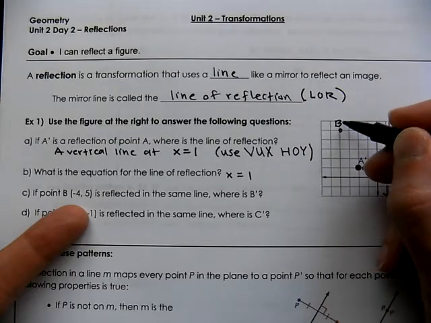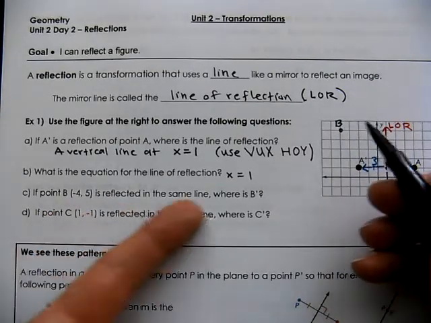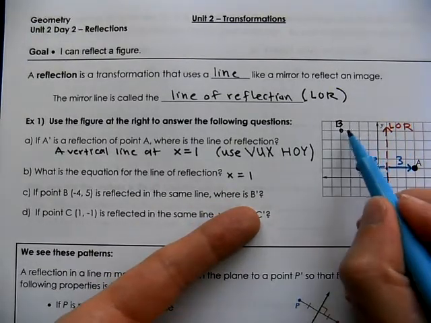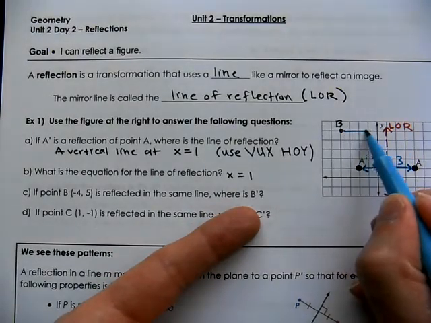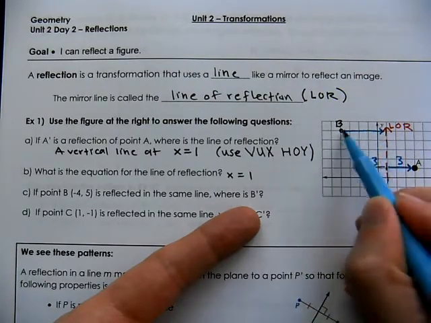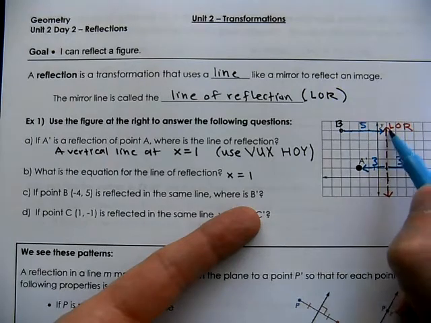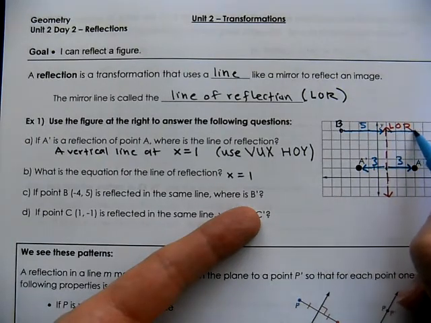There's point B. If point B is reflected in the same line, then where is B prime? Well, let's count the distance from that point B to that line of reflection. What is that distance? 1, 2, 3, 4, 5. Okay, so count 5 units on the other side. 1, 2, 3, 4, 5. That's 5 units, and that shows us where B prime is located.